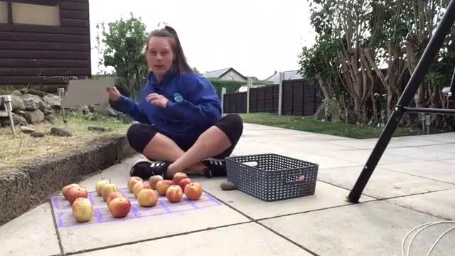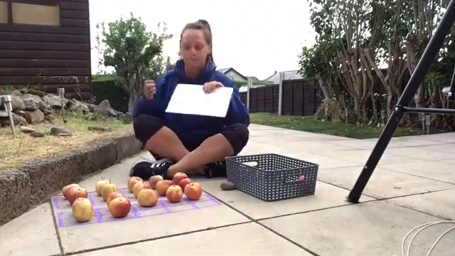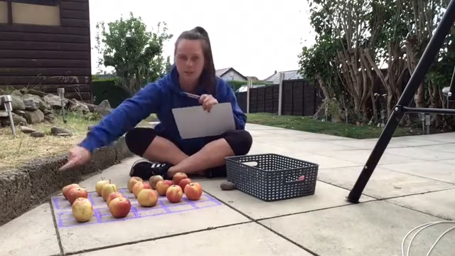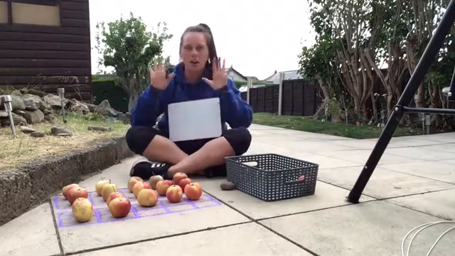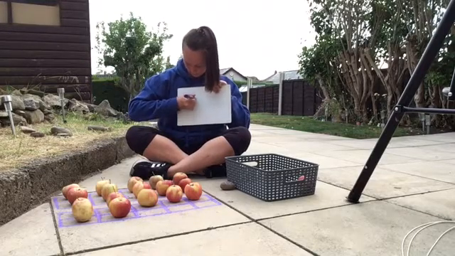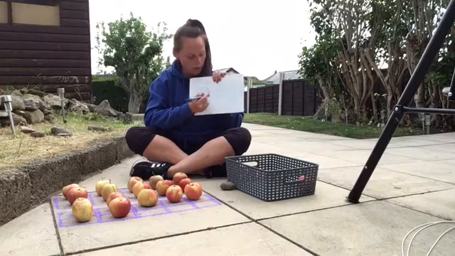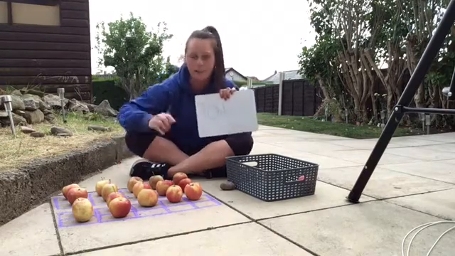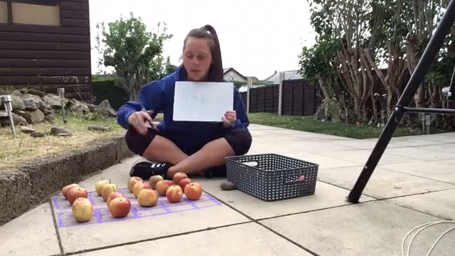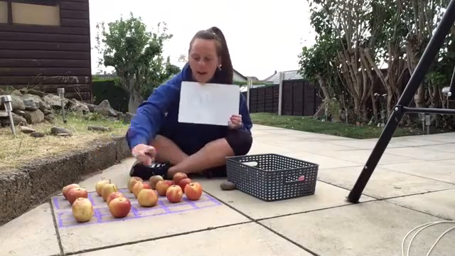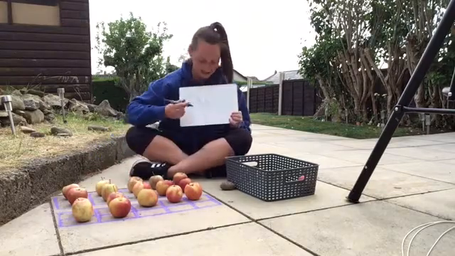Let's see if we can make our number sentence for the number 17. So our top 10 frame is full, so we know that we've got 10. We've got 10 apples. We've got 1 ten, and we're going to add, and how many ones did we add this time? We added 7. We've got 5 along the top row, 5, 6, 7.